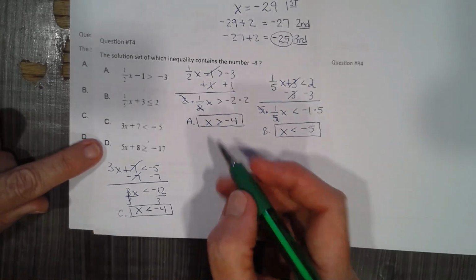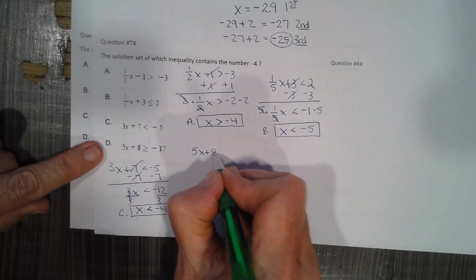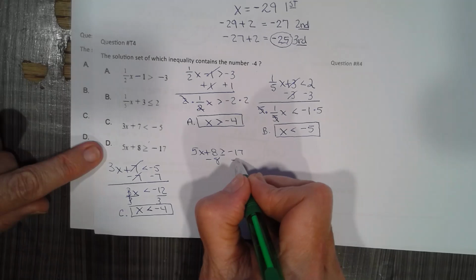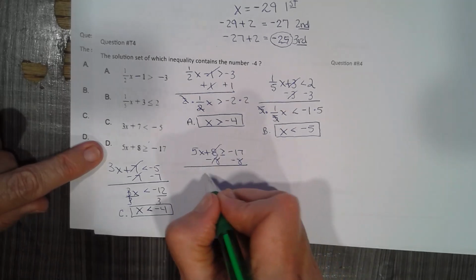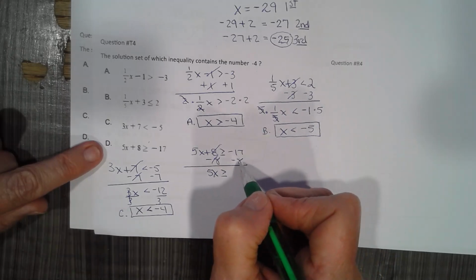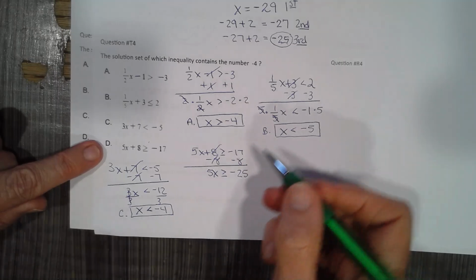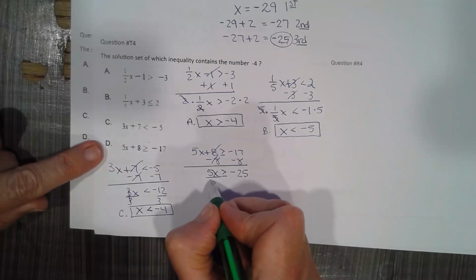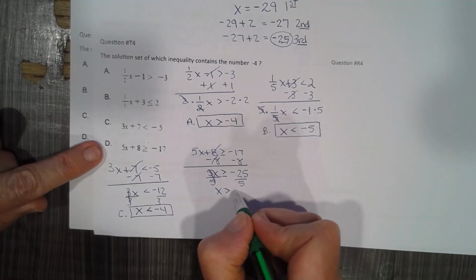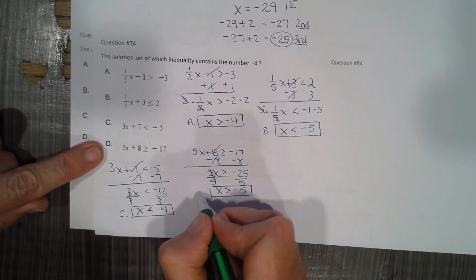Now I'm going to do D. We're going to subtract 8 on both sides. Negative 17 and negative 8 is negative 25. Last step, I'm going to divide both sides by 5. And I get x is greater than negative 5. Okay, this is the answer to D.